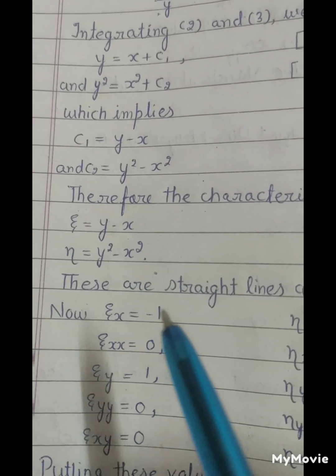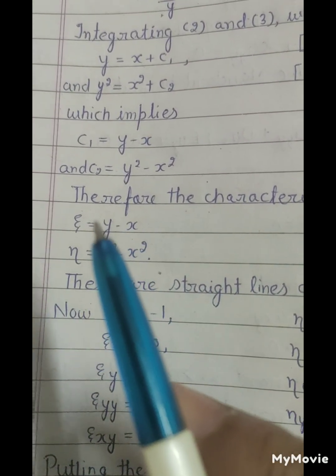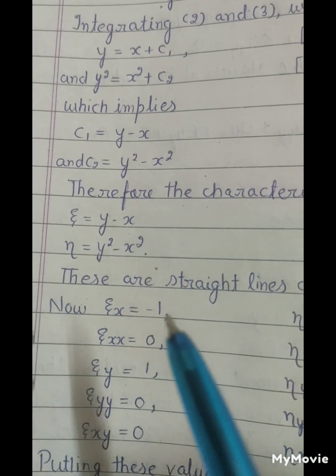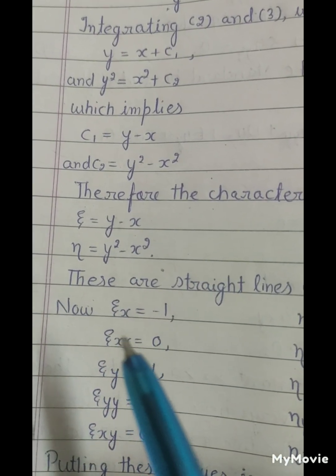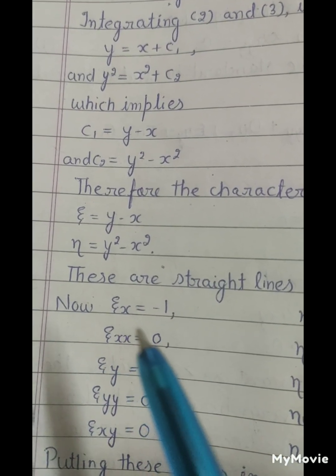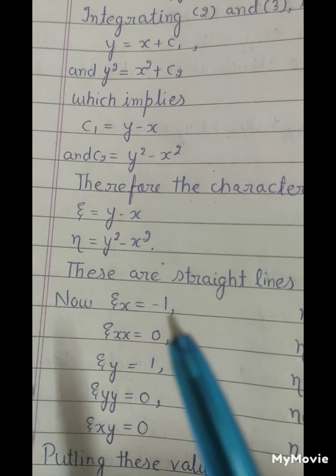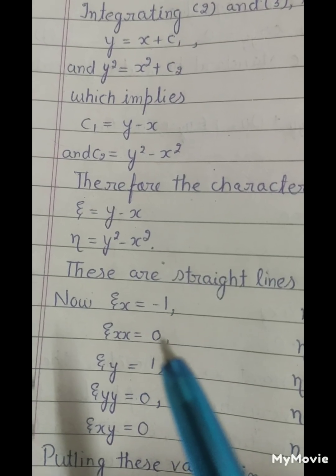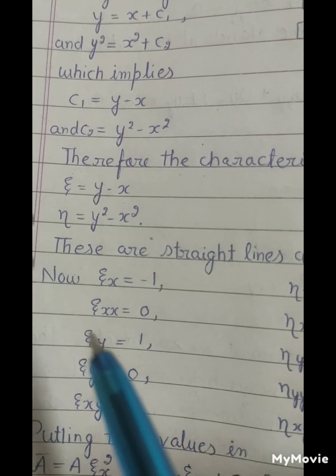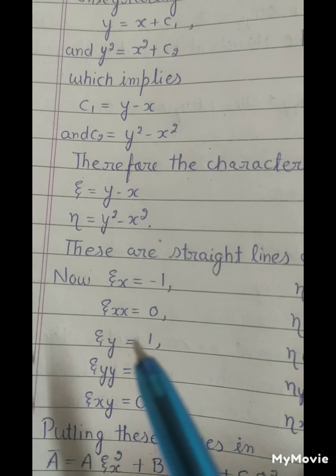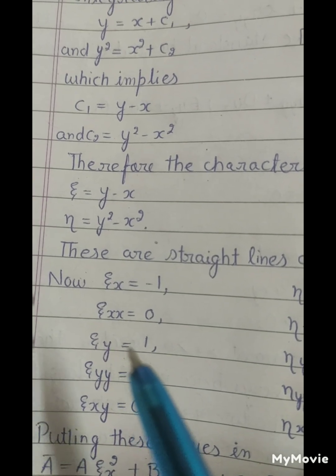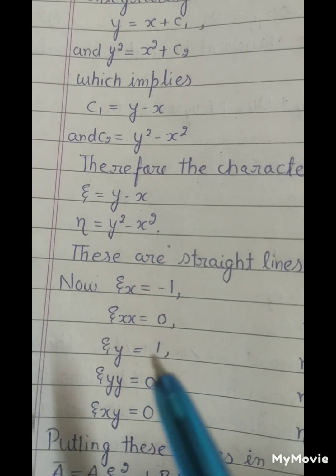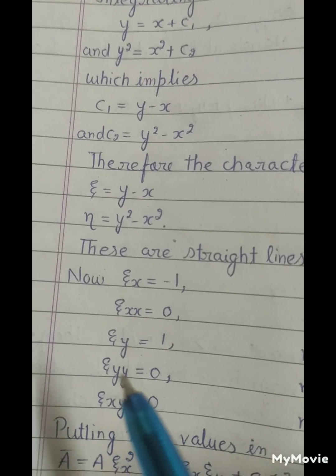Now xi x, the differentiation of xi with respect to x, equals minus 1. xi xx, differentiation of xi x once again with respect to x, equals 0. Similarly xi y, differentiation of xi with respect to y, equals 1.